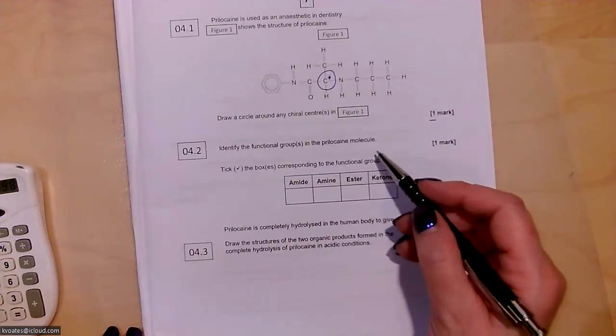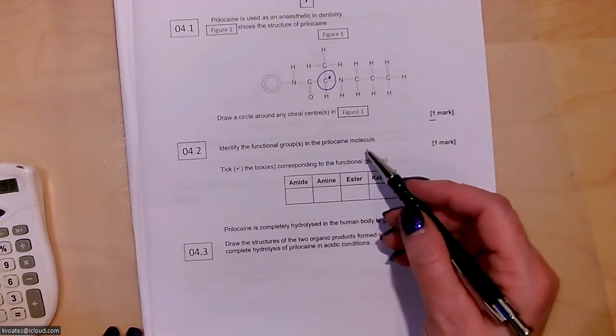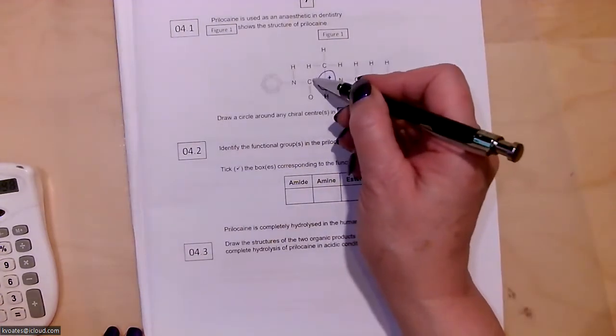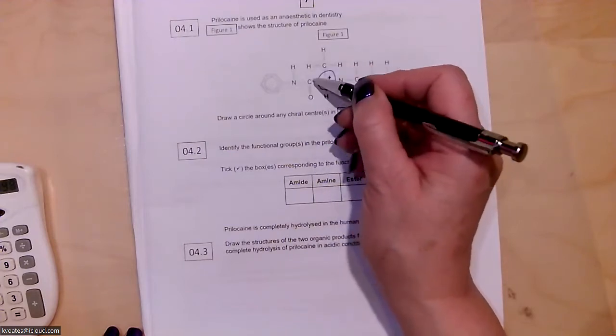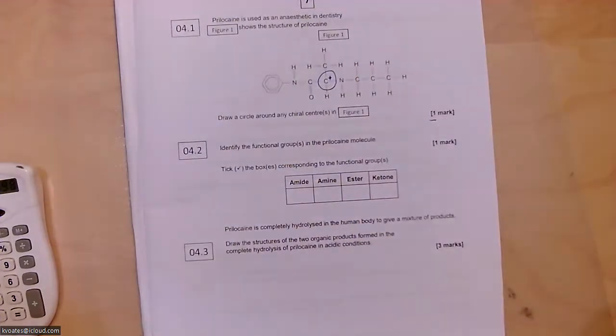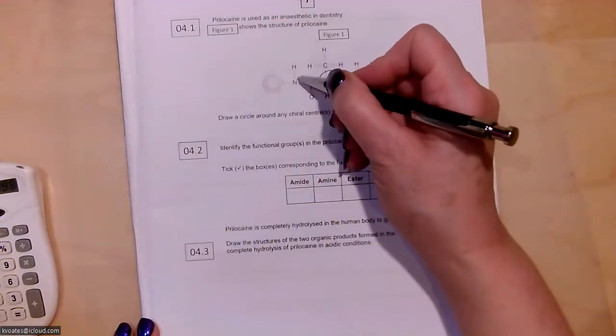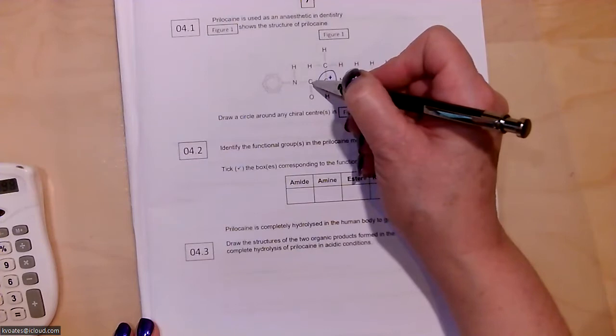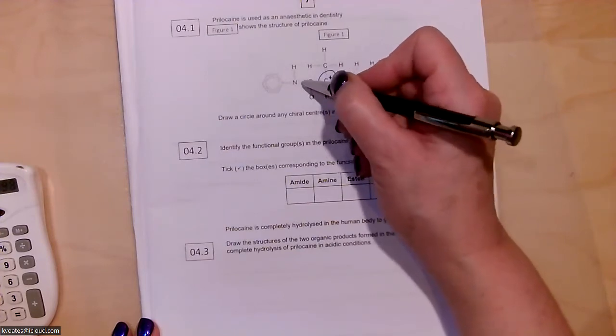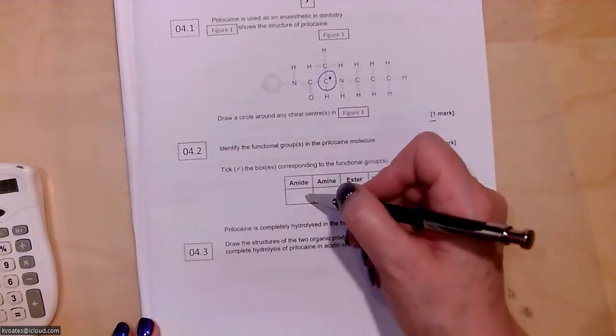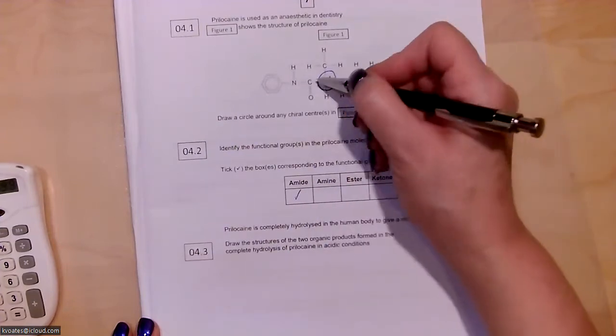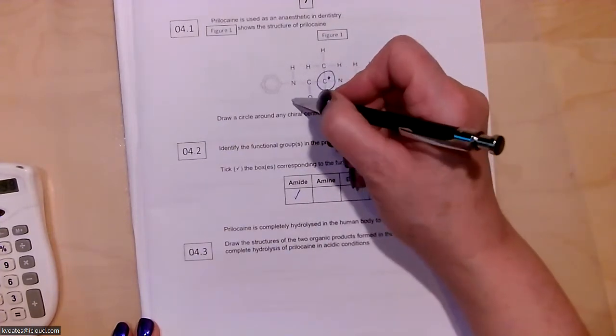Identify the functional groups in the prilocaine molecule. Okay, well, this looks suspiciously like an amide. I looked at it first and thought, oh, it's an amine, a tertiary amine, but because it's attached to this C double bond O, that makes this an amide linkage. And do we have an amide linkage? We do, so I'm going to tick that. So this is the amide.